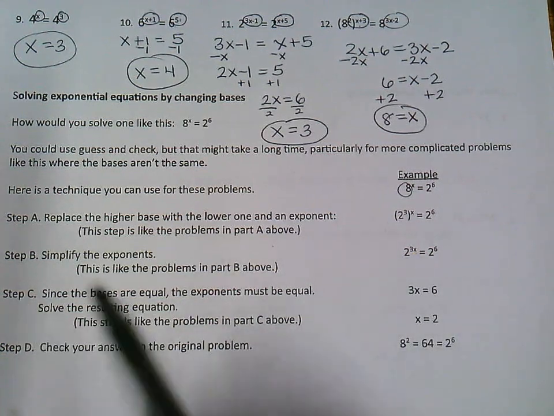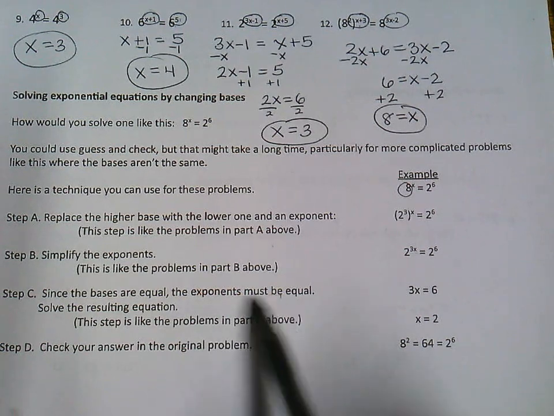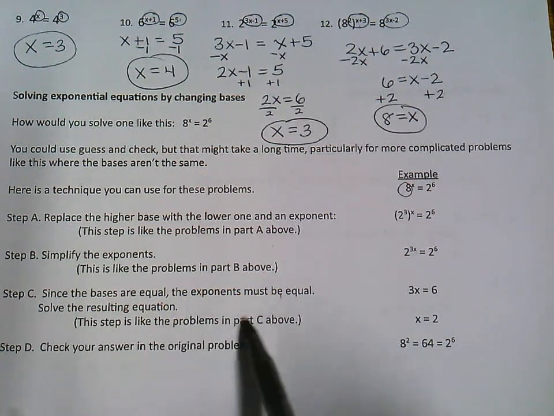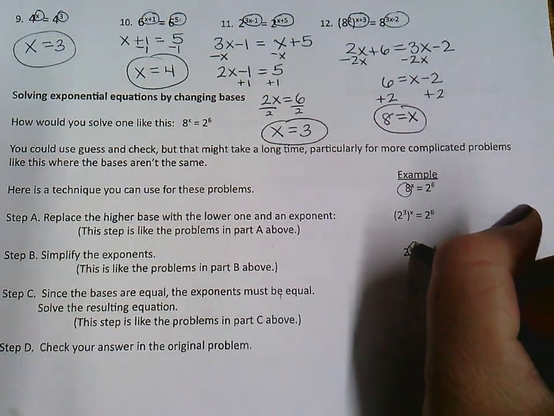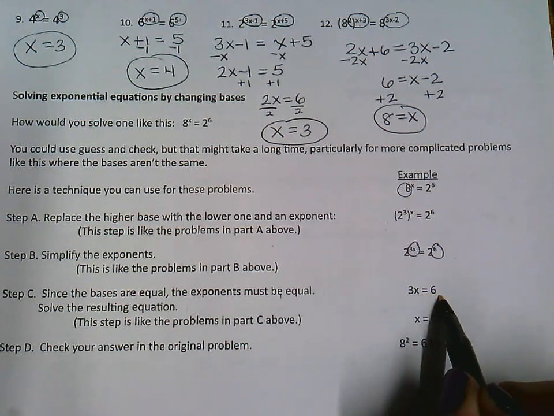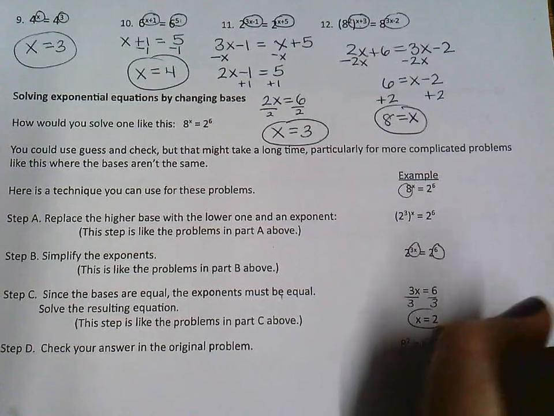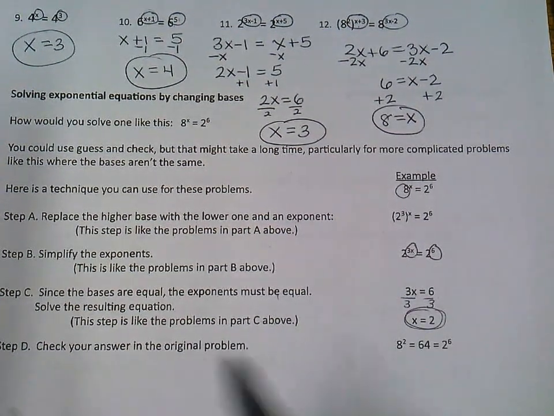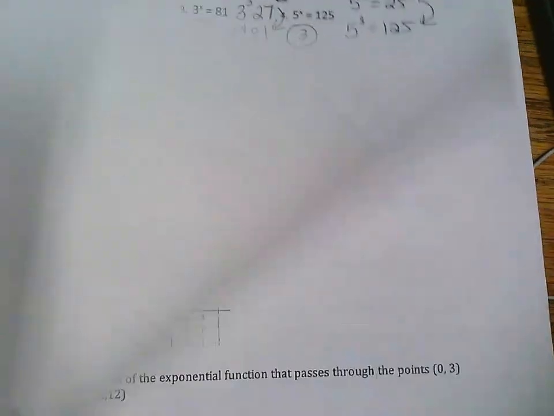Step C, because the bases are equal, the exponents have to be equal. So solve the equation like in part C. I'm going to say 3x has to equal 6. Divide by 3 on both sides. So x has to equal 2. And then check your answer in the original problem. So this is the most complicated, but doing each of these individual steps should help you understand how to do it.